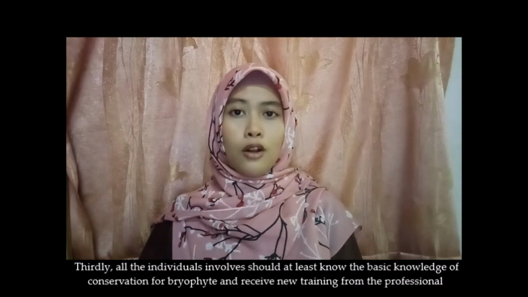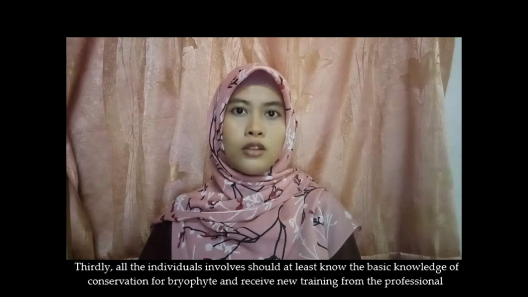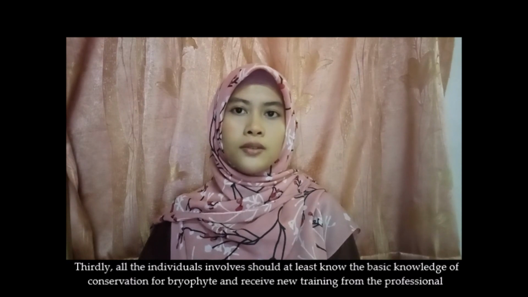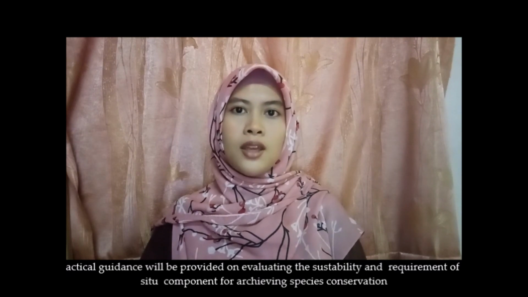Thirdly, all the individuals involved should at least know the basic knowledge of conservation for bryophyte and receive new training from professionals. Practical guidance will be provided on evaluating the sustainability and requirement of the ex situ component for achieving species conservation.